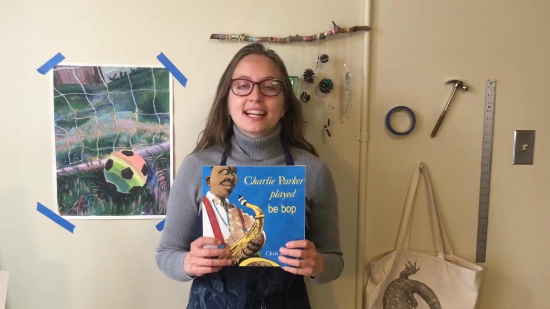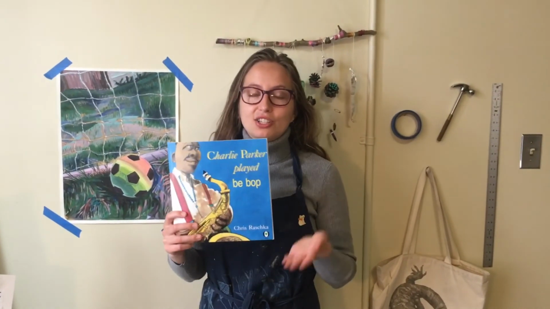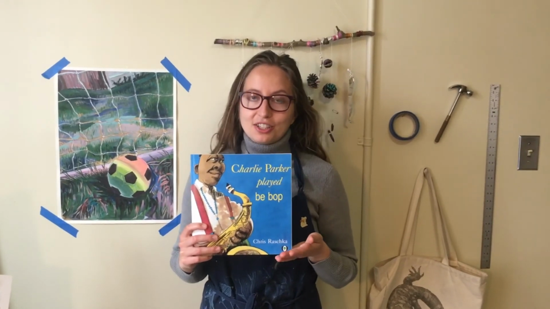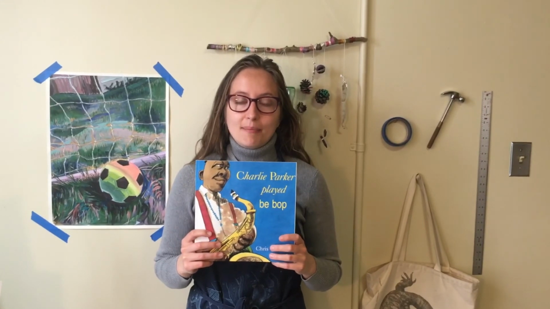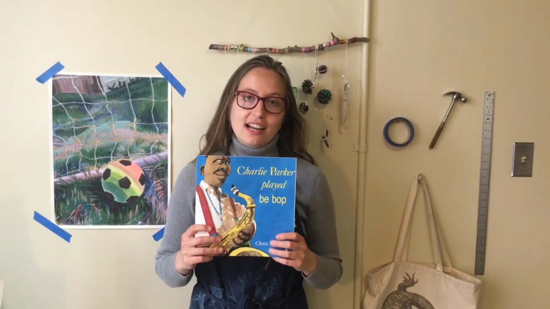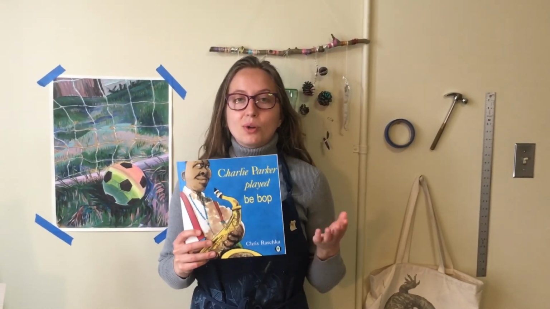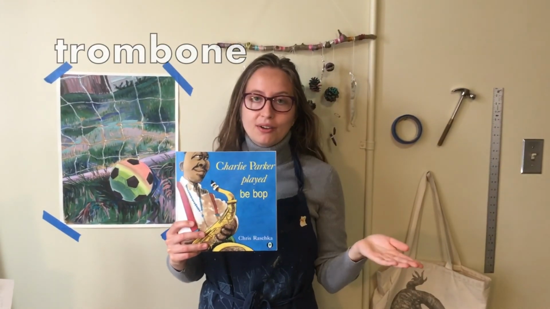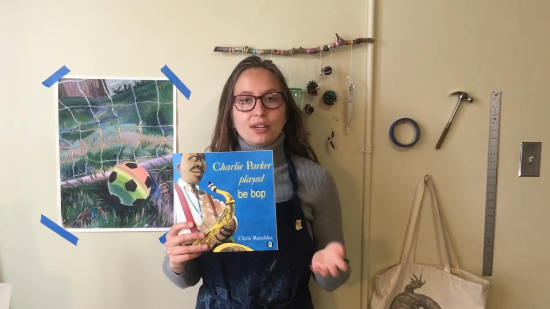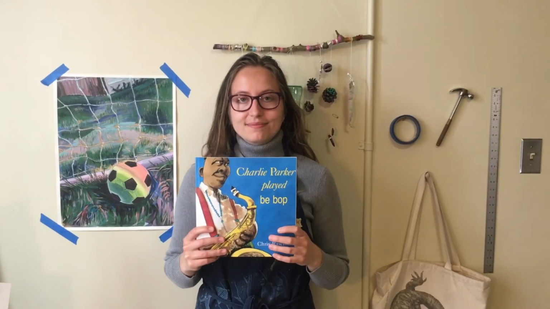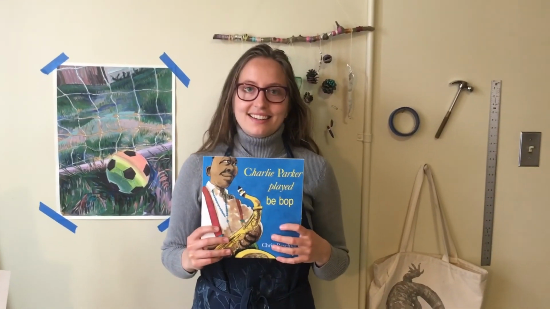Today we're going to be doing an activity based on the children's book Charlie Parker Played BeBop by Chris Raschka. First, if you haven't read this book, now's a great time to access a copy. You can find a lot of readings online or possibly a download through your public library. After you read the book, then we're going to cover some of the words in this book like bebop, saxophone, and trombone, and we're going to talk about how we can make our own bebop songs inspired by Chris Raschka's style of writing. Alrighty, let's get started.